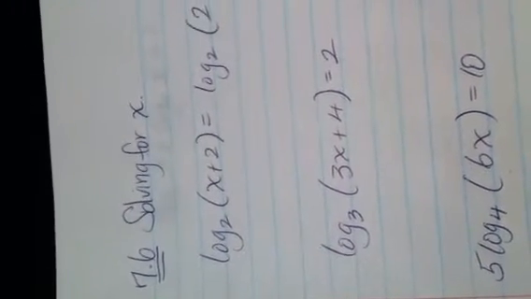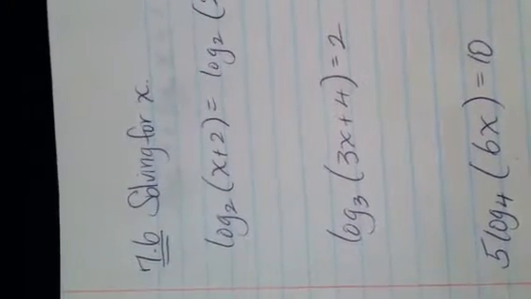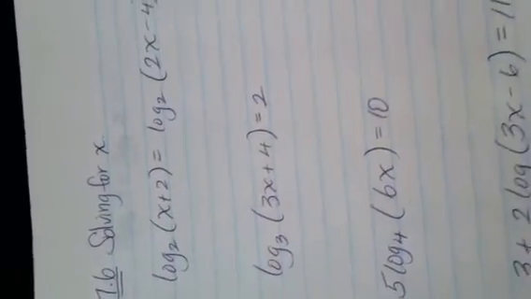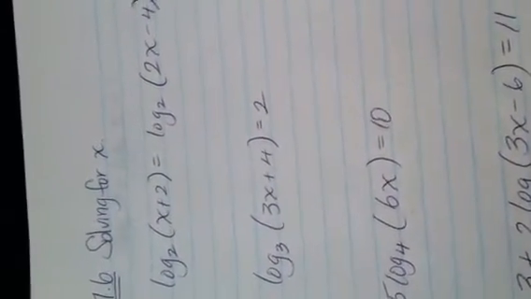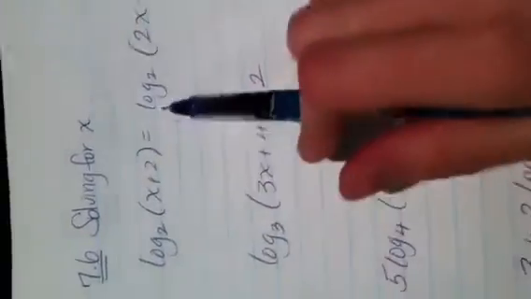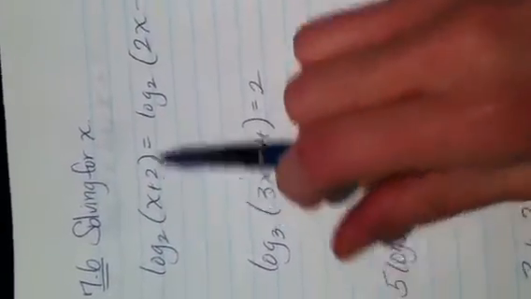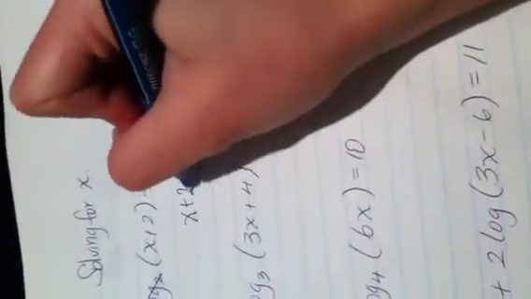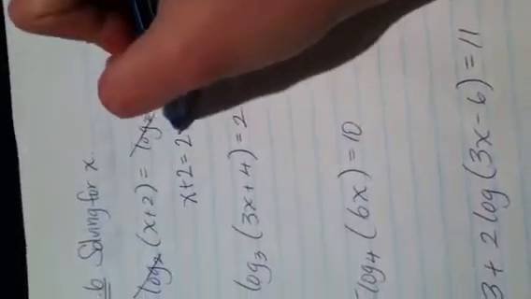Okay, so the last one that we covered, 7.6, where you're solving for x. The easiest one is this first type, where you have a log on both sides and you have the same base, so all you do is cross that out and you're just left with a nice algebraic equation. You have x plus 2 equals 2x minus 4.